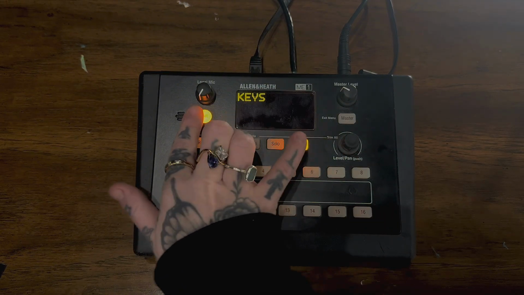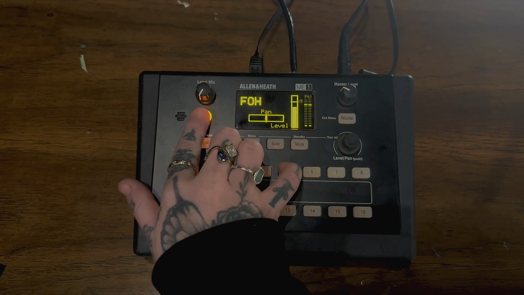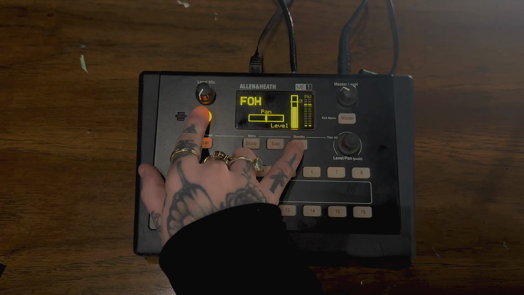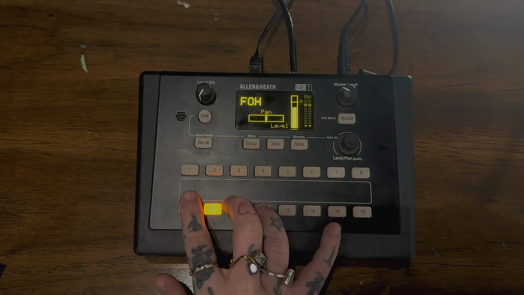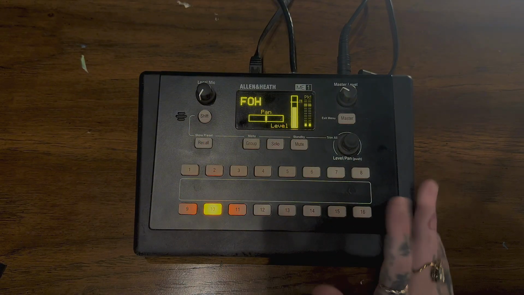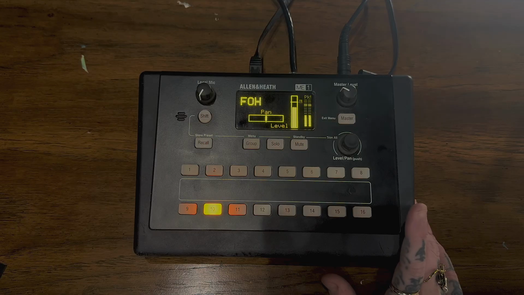To be honest, apparently that's what that does. It mutes everything. I didn't know that. I don't know. I'm just telling you what I know, okay?